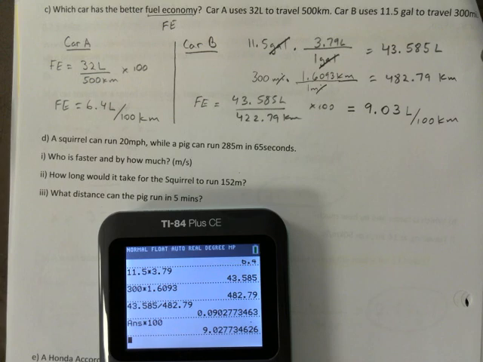Which car has the better fuel economy? If you think about it. I would like somebody in this room to answer that, to be brave enough. Which car is better? Which one would you pick if you had to pick a car? Car A? Can you explain why? Less fuel.